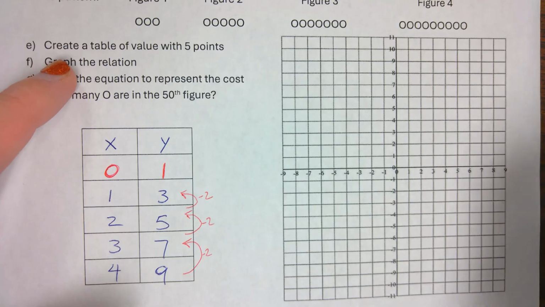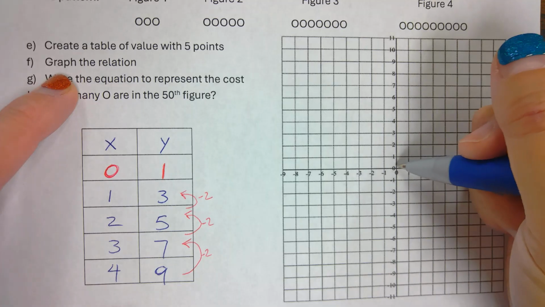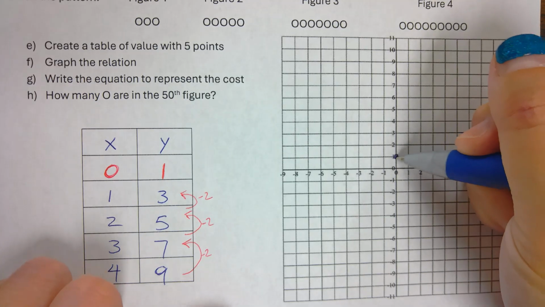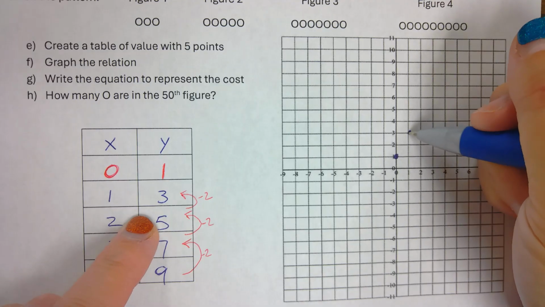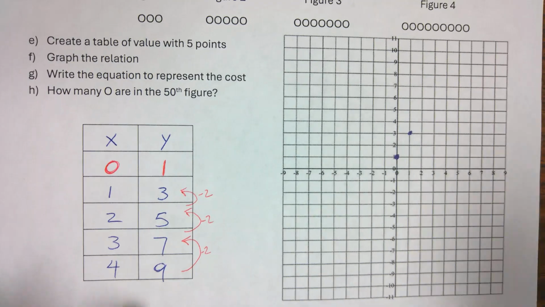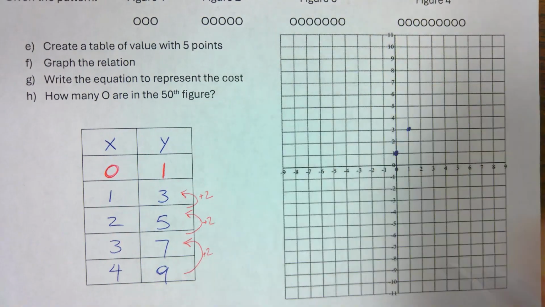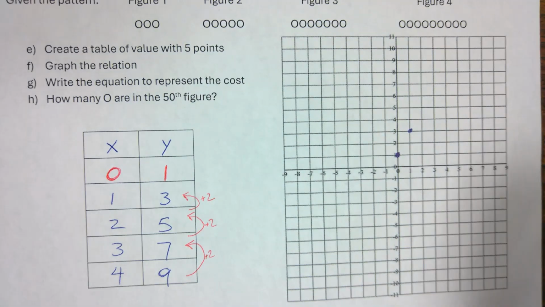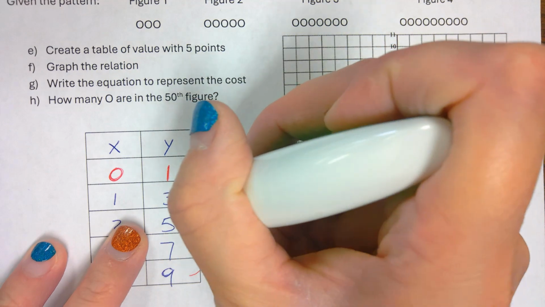These are just coordinates, so I can now graph it. So graph the relation. 0, 1, my first point right here, 1 and 3. Oh, wait. 9 minus 7 is 2. Sorry. Okay, so let me take away that plus sign so I don't confuse you guys.